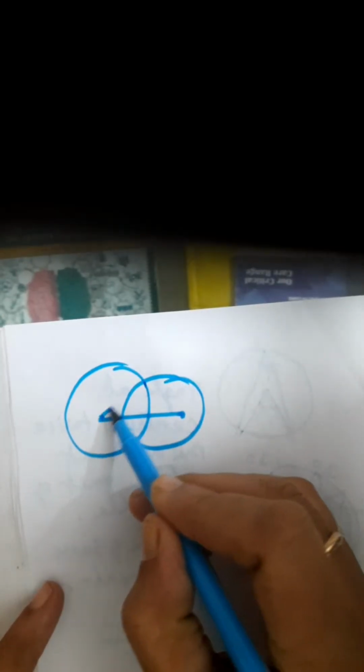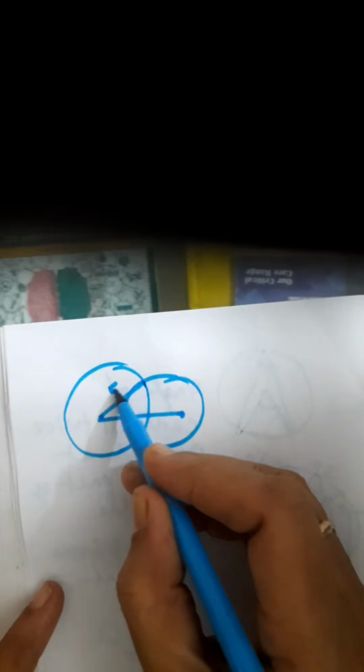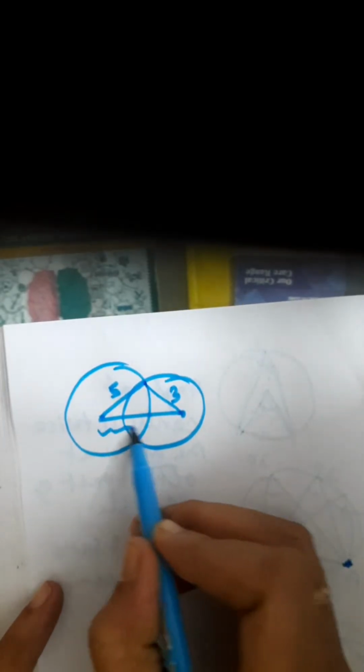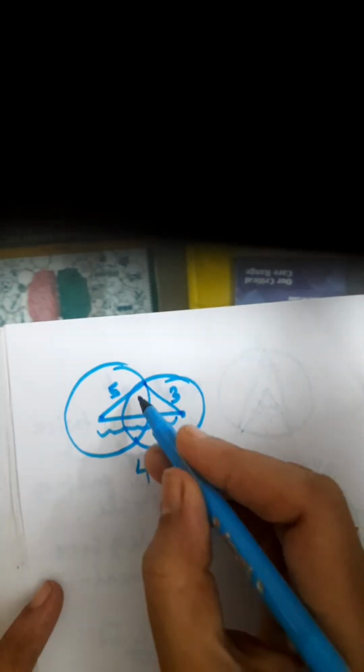And the radius of the circle is given 5. So this is 5. This radius is given 3. And this complete distance is given 4. We need to find the length of the common chord. So this chord we need to find out. So how are we going to find this chord?